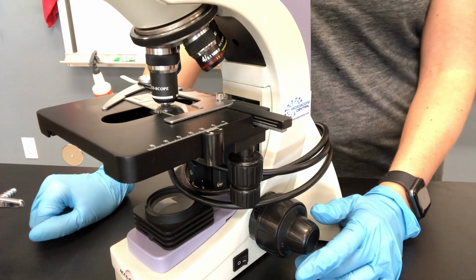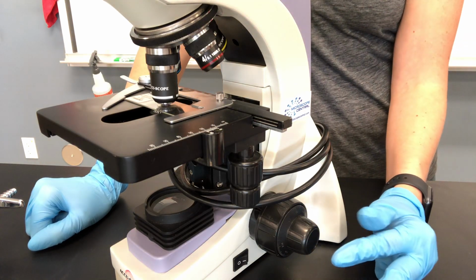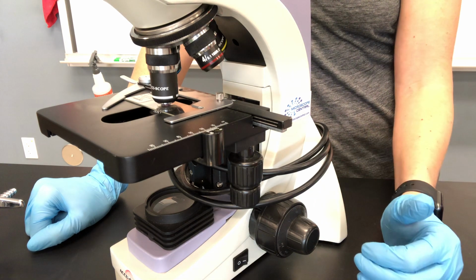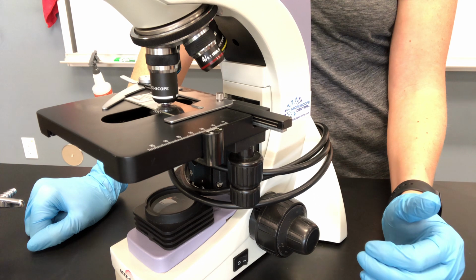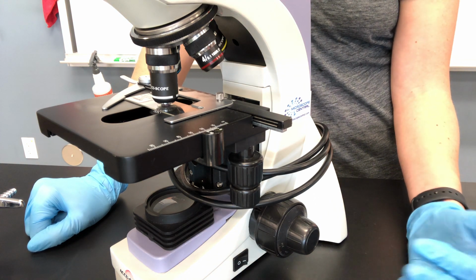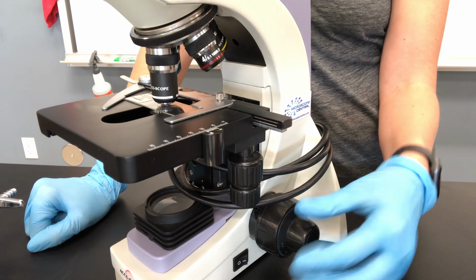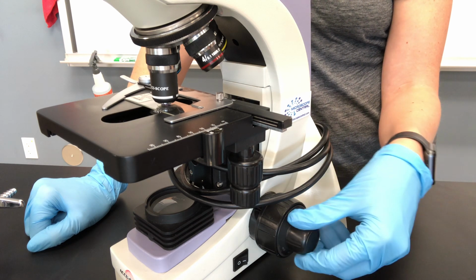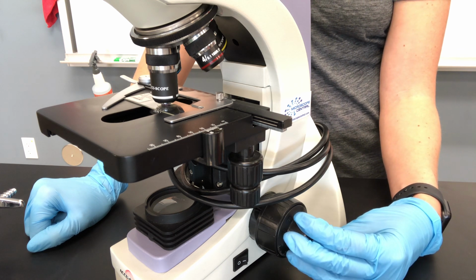to focus. Now it can be a little bit tricky, so I always encourage students, don't just start cranking on that fine focus knob to try to find what you're looking for, because then you might, what we call losing it. It's still on the slide, but it may not be in focus. So pick a direction. I usually go away from me first. So like 1, 2, 3, full turns on that fine focus.